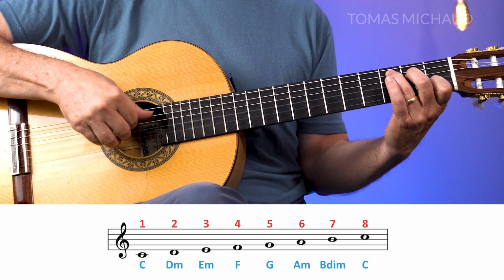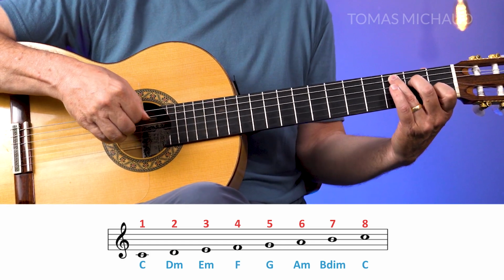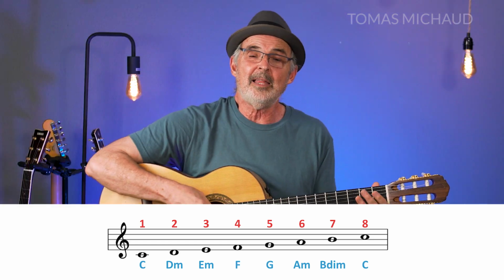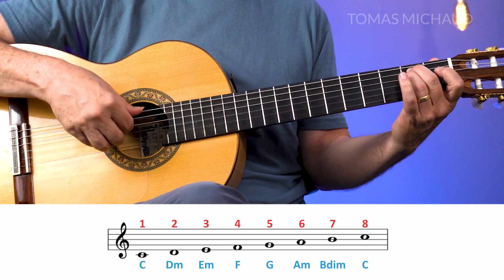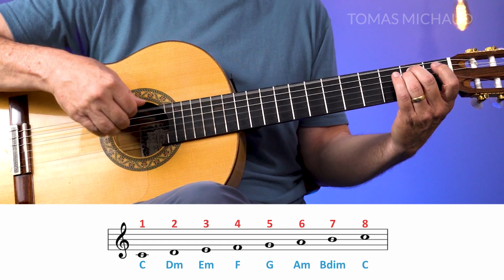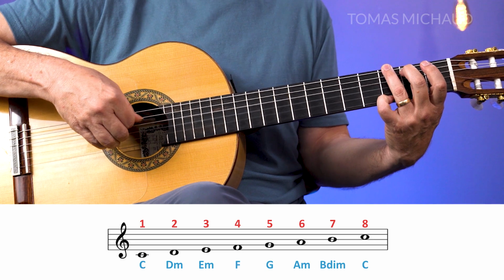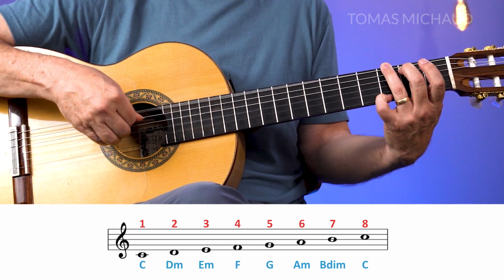Let me try that. Da, da, da, da, da. Yeah, that kind of sounds right. But let's try E minor and see what happens. Da, da, da, da, da. Could be. And then G. Da, da, da, da, da.